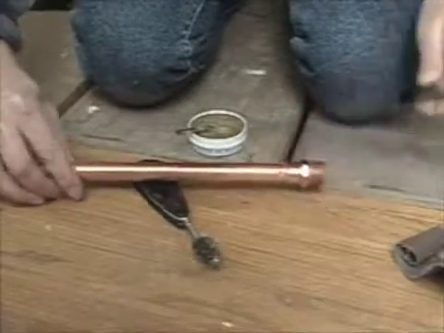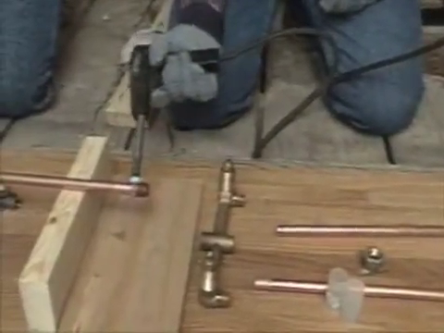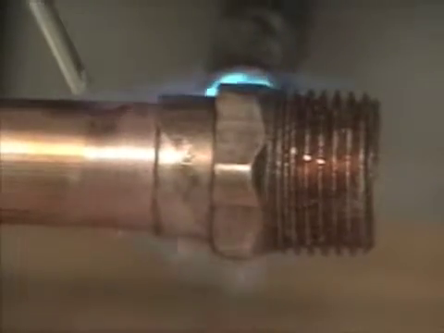Then you sweat the joint, as plumbers like to call it. Push the pieces together and heat the joint evenly with a propane torch. Wear heavy gloves to protect your hands. Solder is used to seal the joint, and it comes on rolls. Hold the end of the solder near the joint while keeping your hand well away from the flame.